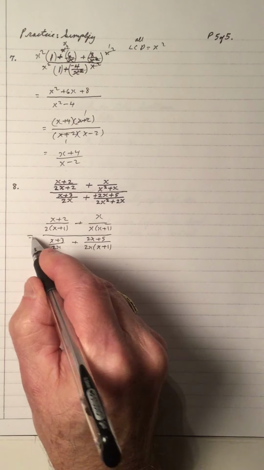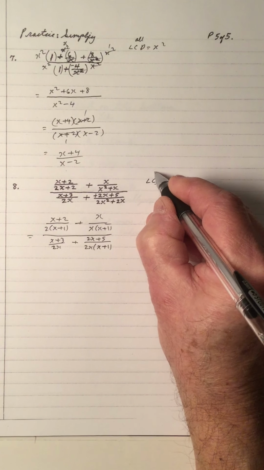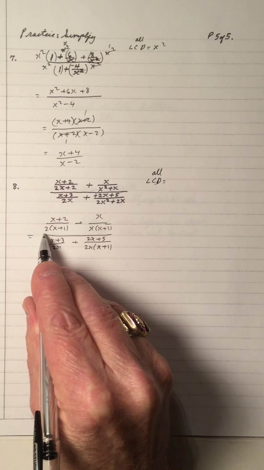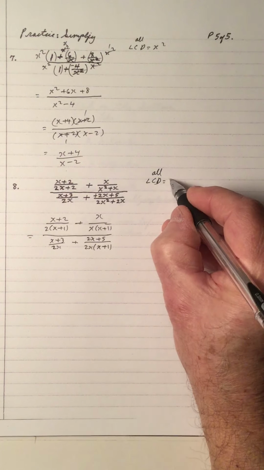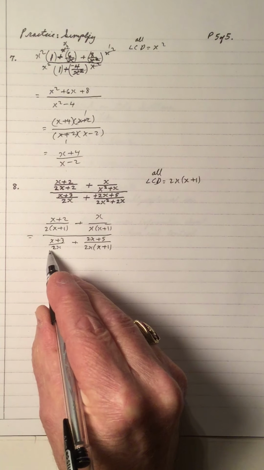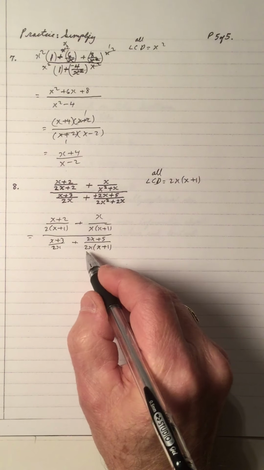So I have to factor all the denominators to find the LCD for all fractions. So the top, I have a 2, x plus 1, x and x plus 1. So I see a 2 and an x plus 1. The bottom has a 2x, perfect, and 2x times x plus 1, perfect.